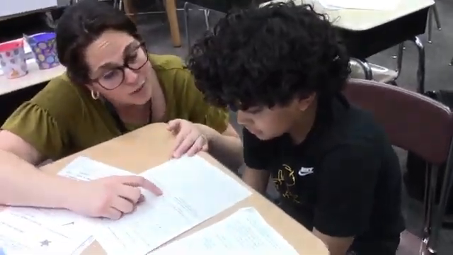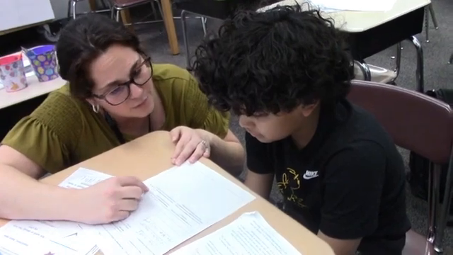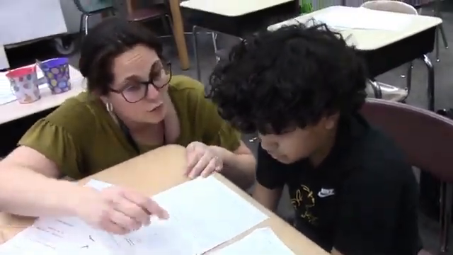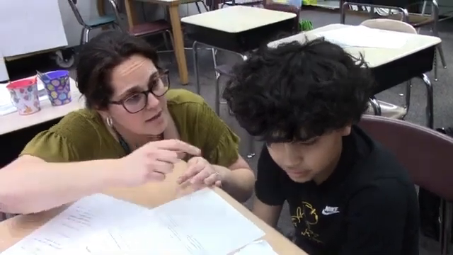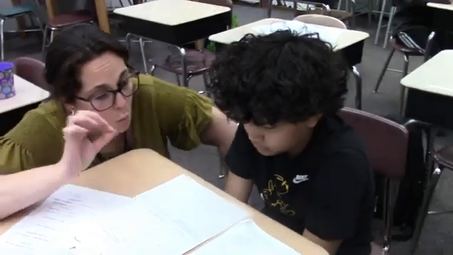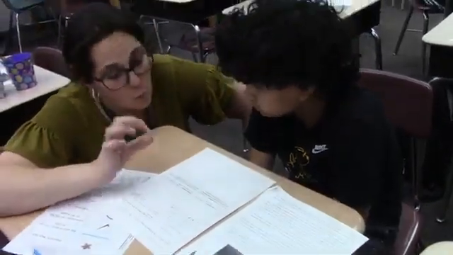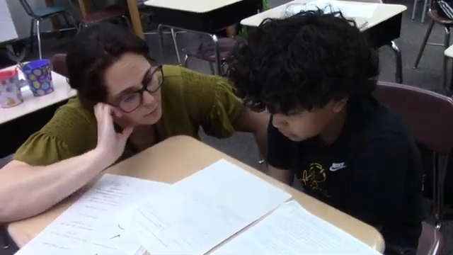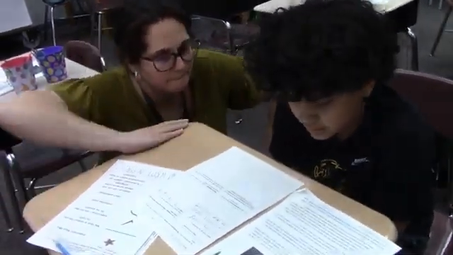Now listen to this. What can we infer would happen if many of the trees were cleared away in a forest ecosystem? So I want you to reread paragraph 1 and think about it. It doesn't tell us directly, but I want you to infer what would happen if we cleared a bunch of trees in a forest ecosystem. What would happen? Okay, think about it.